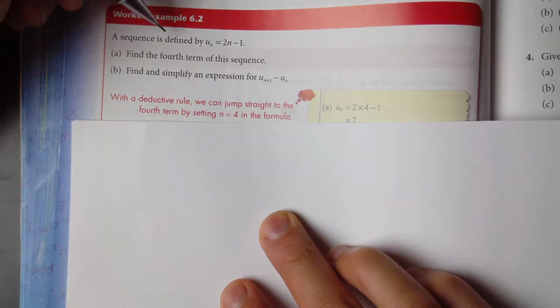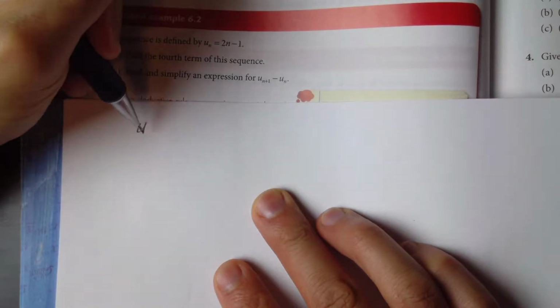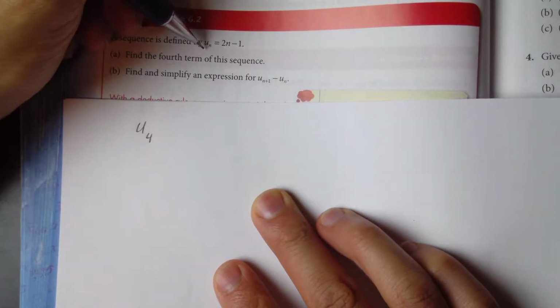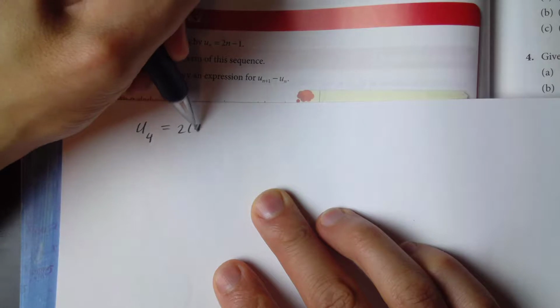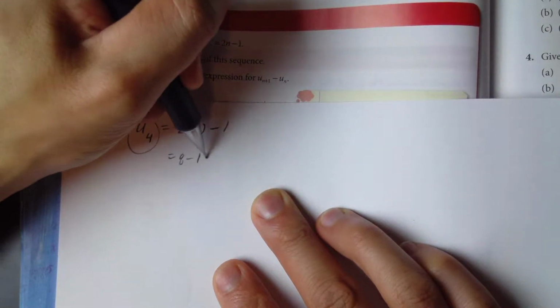A sequence is defined by u_n equals 2n minus 1. Find the fourth term of the sequence. So let's substitute in n equals 4. So the fourth term, u_4, is equal to 8 minus 1, which is 7.